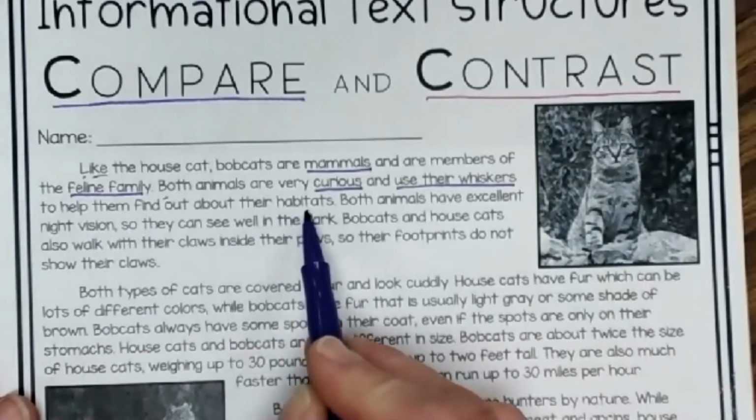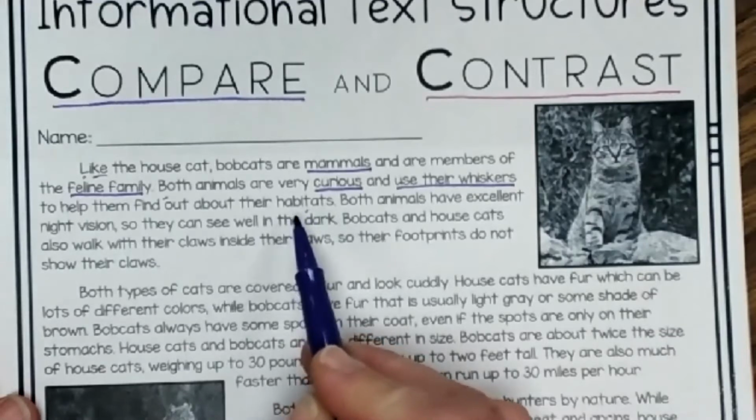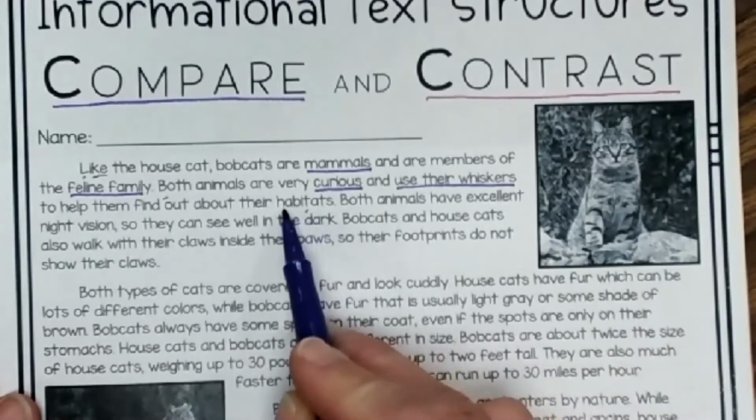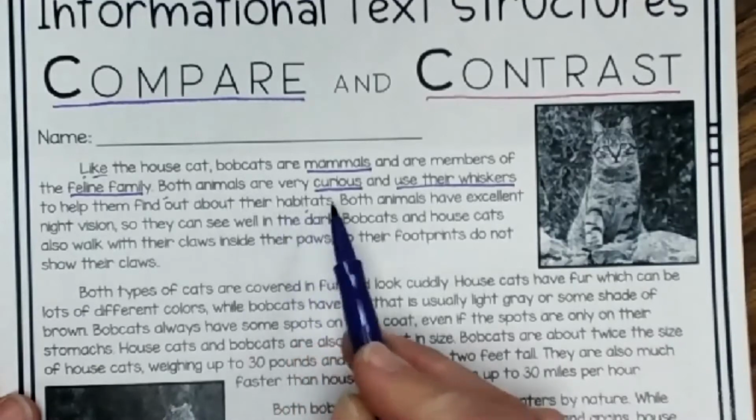And if you remember from science a few weeks ago, habitats is just the plants and animals in a certain area and how they all live together. So you could have a desert habitat, you could have a jungle habitat, you could have an Arctic habitat, an ocean habitat. They're all different kinds of habitats and how the animals and plants live together in those.